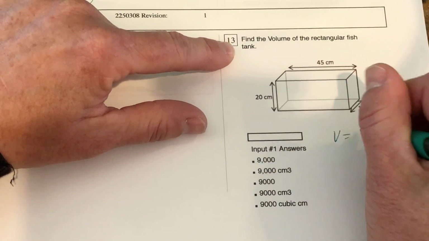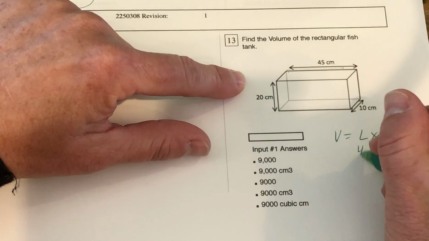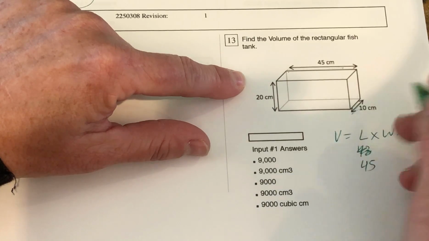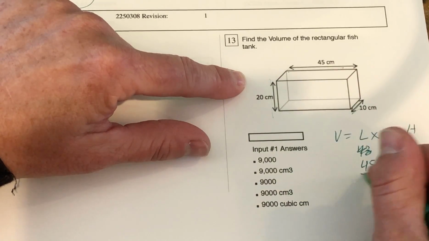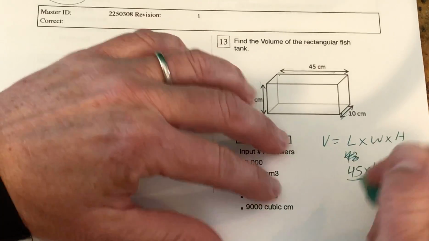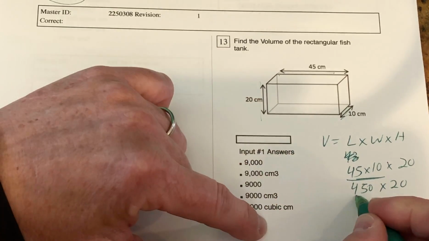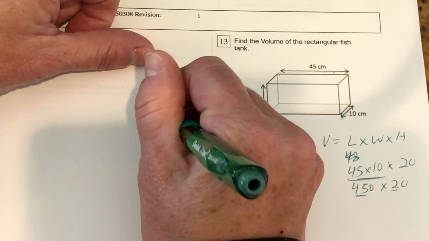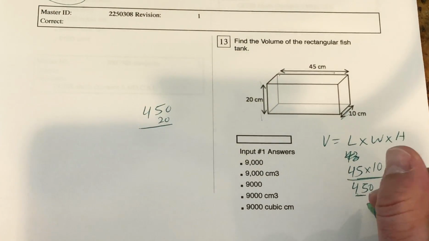All right, what's the volume of this regular fish tank? Well, volume equals length times width times height. Length is 45. Width is 10. And then height is 20. So 45 times 10, we know from our place value charts that all you have to do is move that over. So that'd be 450. 450 times 20, Mr. Habecker will do this mental math. 45 times 2 is actually 90.